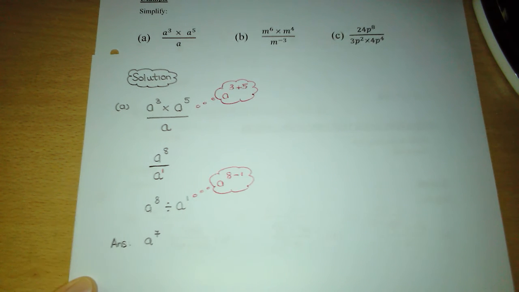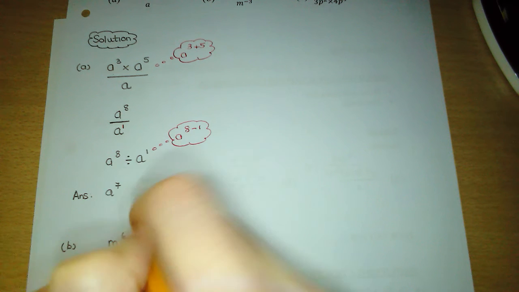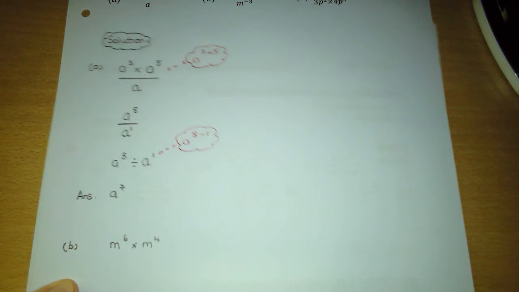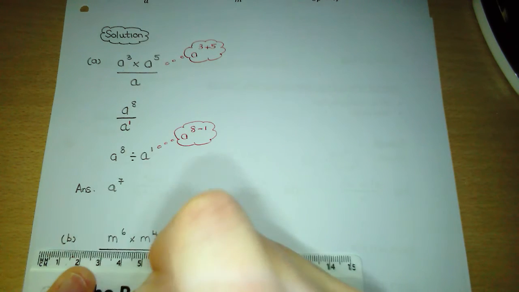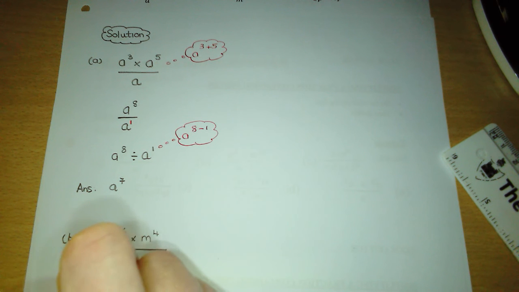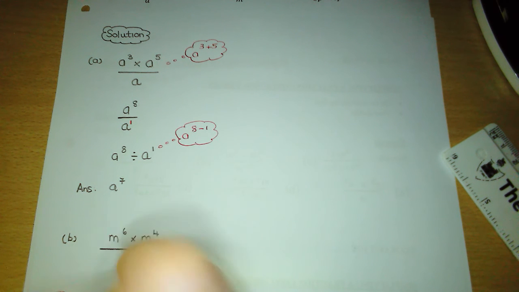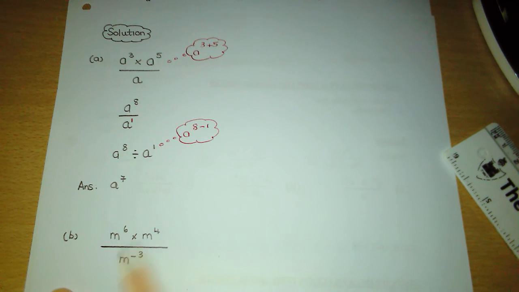Okay, part B. We want to simplify the following. So again, we've got a fraction with indices in it.